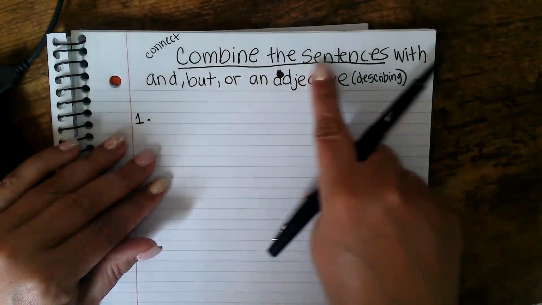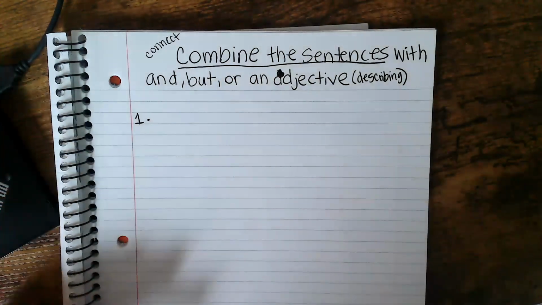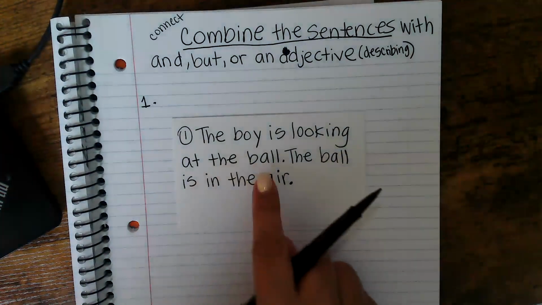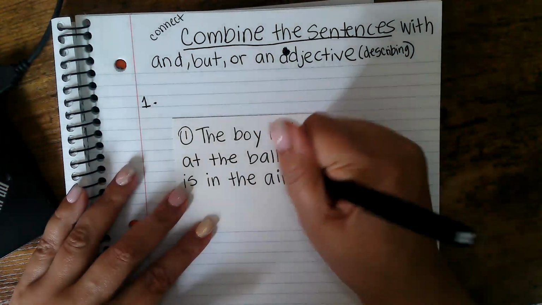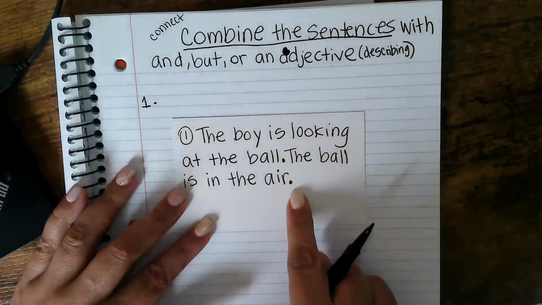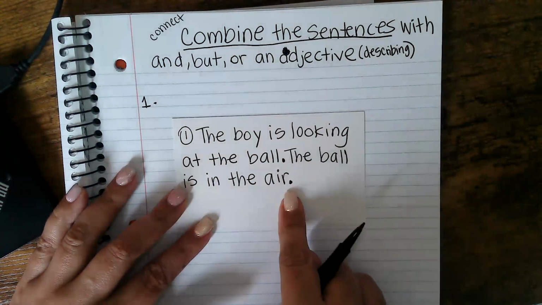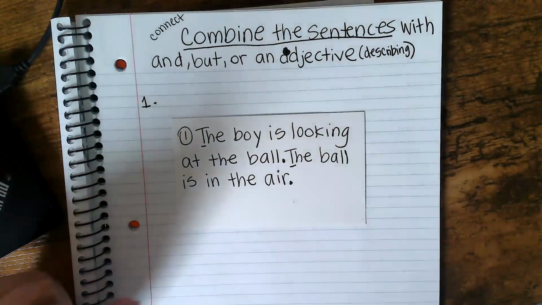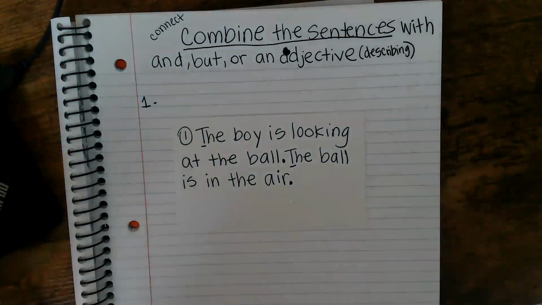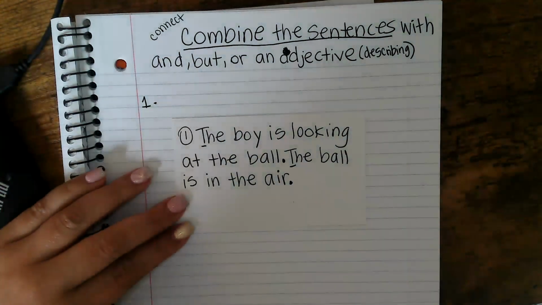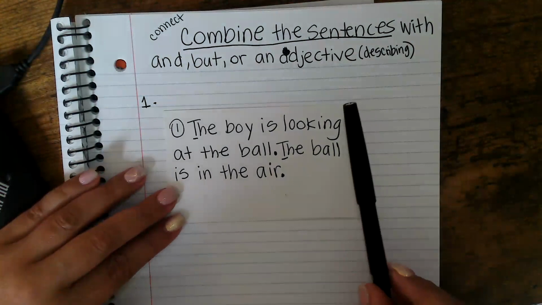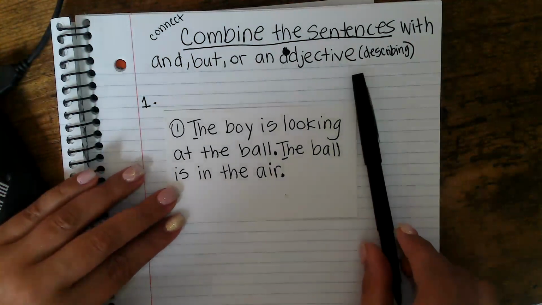So you should have this written down, combine the sentences. Go ahead and write number one, and we're going to go ahead and start. The boy is looking at the ball. The ball is in the air. We see that there's two sentences. We see two periods or two ending marks, right? And we also see two capitals. We want to make these two sentences one sentence. How would I make these two sentences one sentence? Go ahead, raise your hand, either Zoom or in person, and let's hear your ideas.